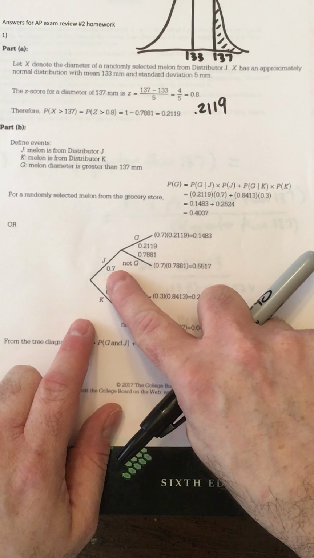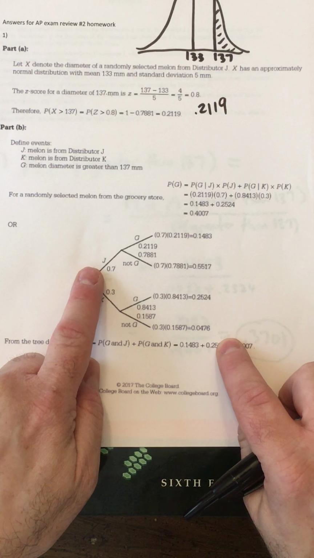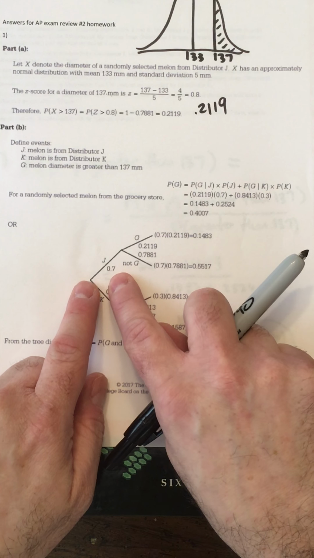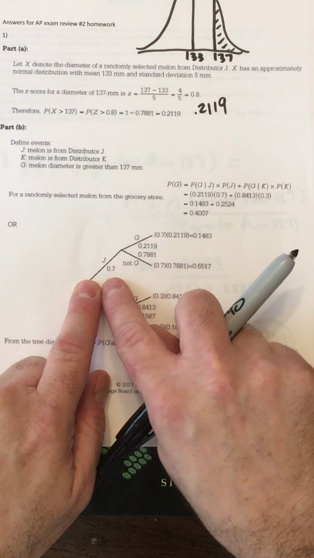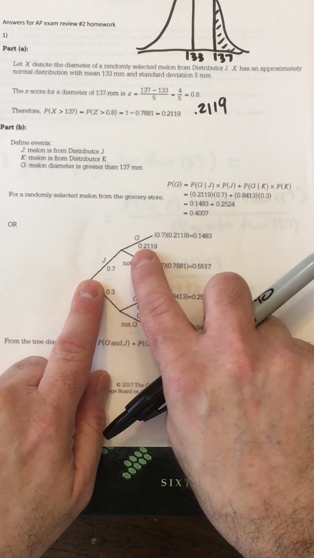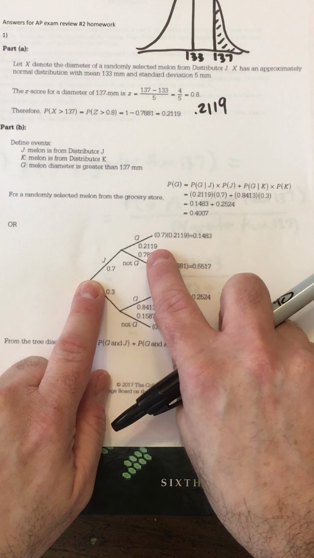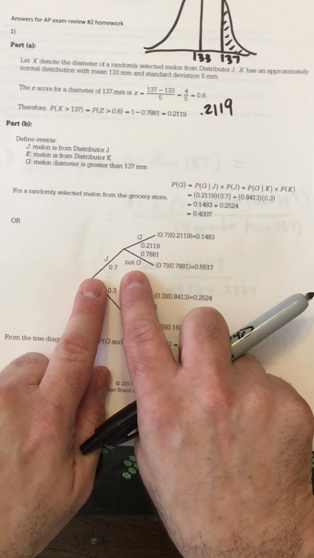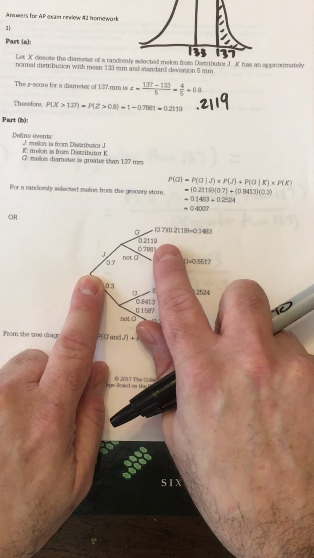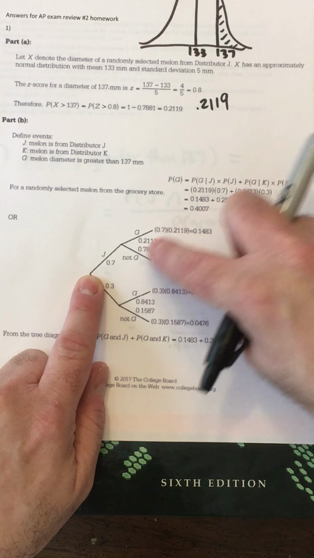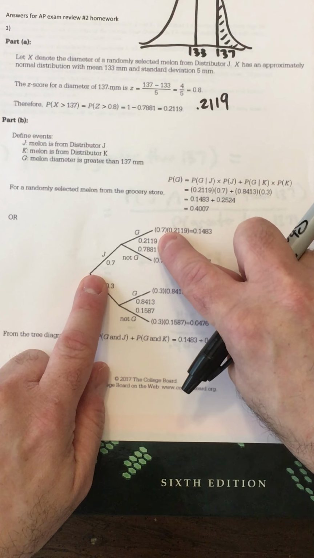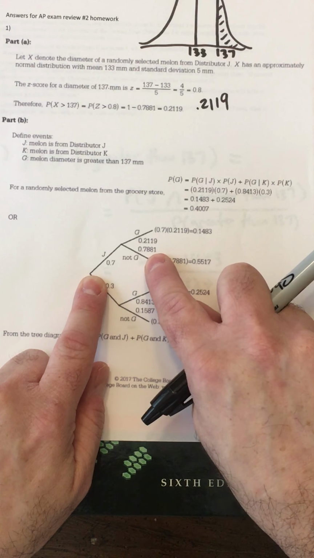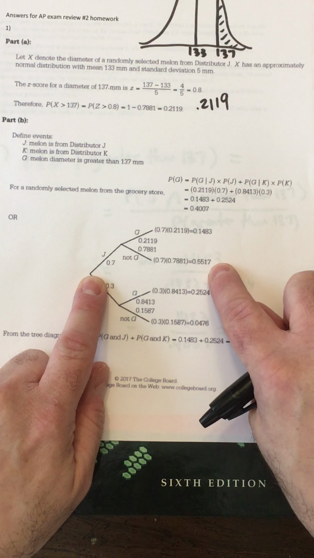So the probability that the melon comes from J is 70%, and the probability from K is 30%. Now, if it comes from J, what we learned above was that the probability that it's greater than 137 millimeters is 0.2119, and the probability that it's not greater is 0.7881, which is 1 minus that. And if we want to get the ends here, it would be 0.7 times 0.2119, which is 0.1483. 0.7 times 0.7881 is 0.5517.